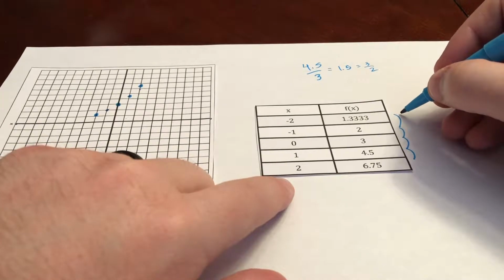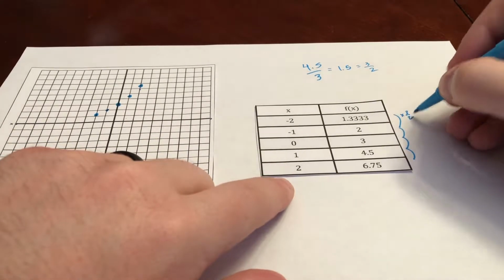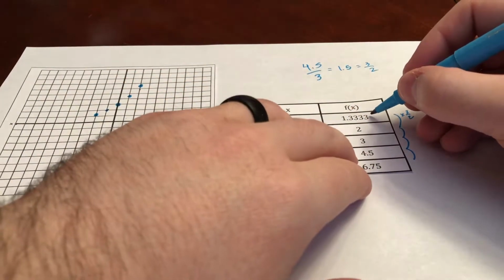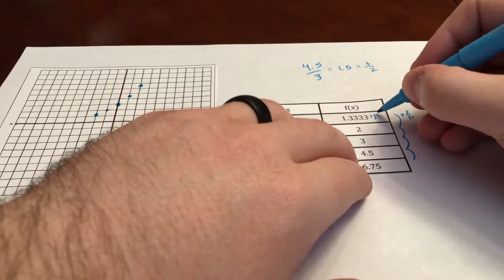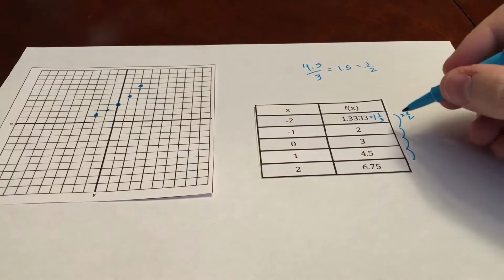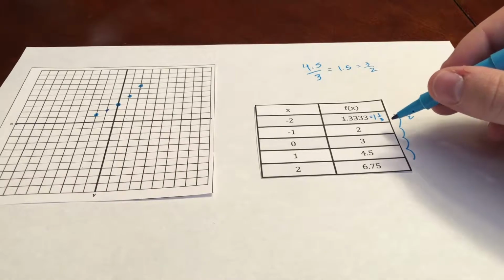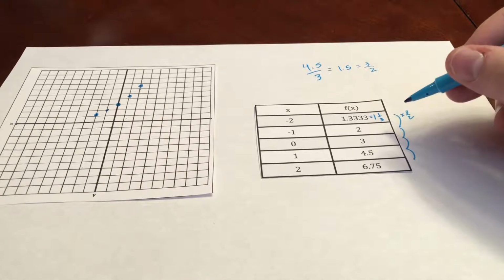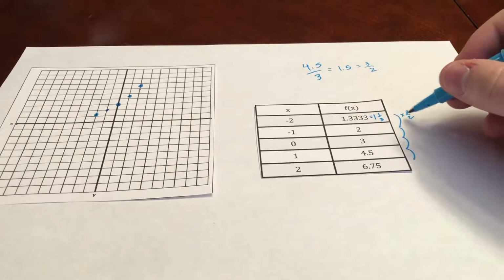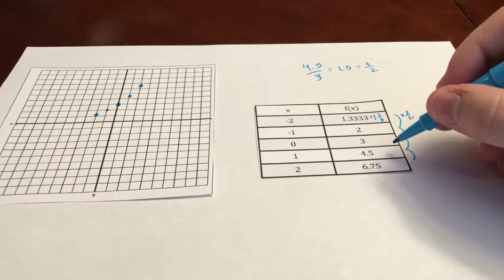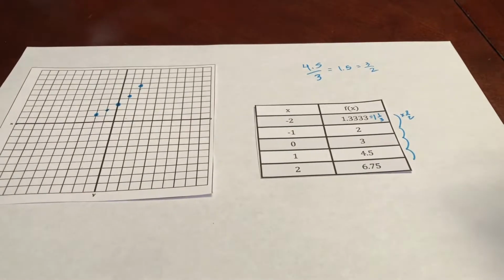So 3/2 times 1.333, which is really 1/3, would give me 2. Then 3/2 times 2 would give me 3. 3/2 times 3 would give me 4.5. So it matches up.